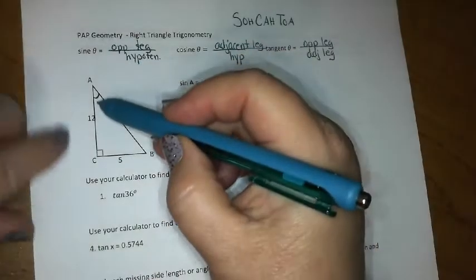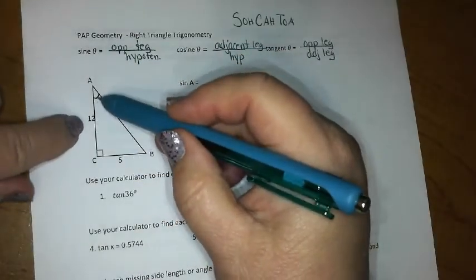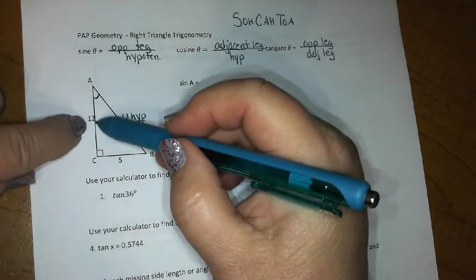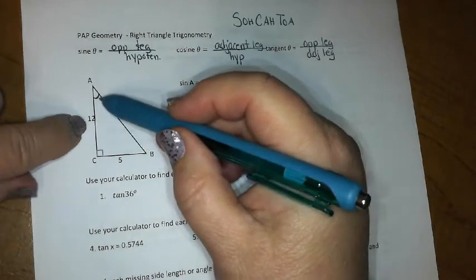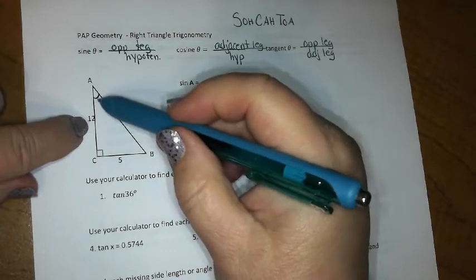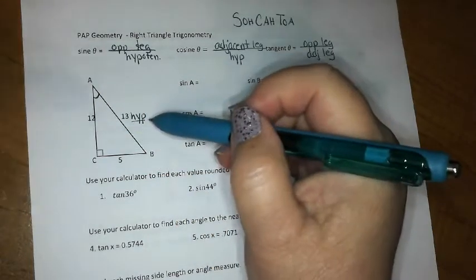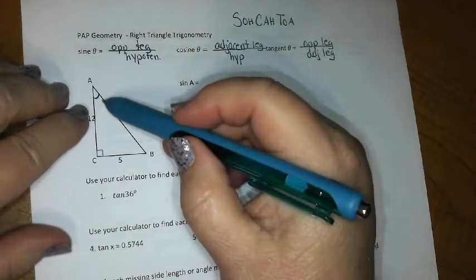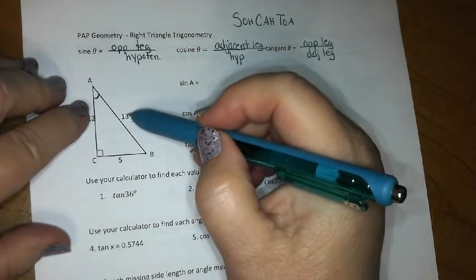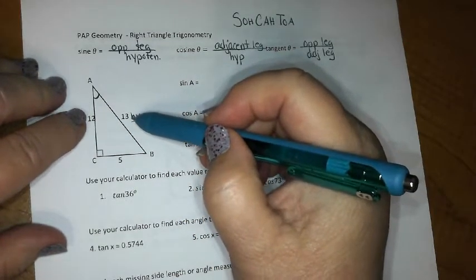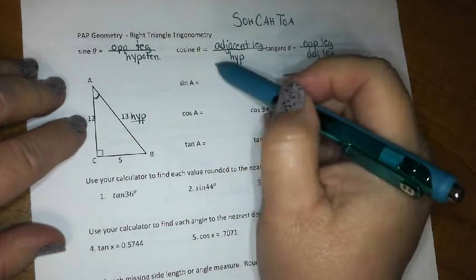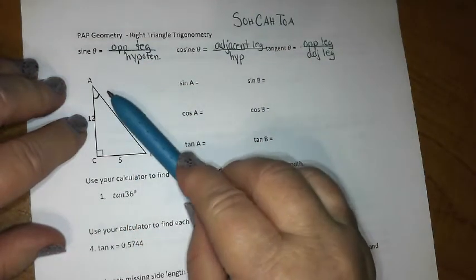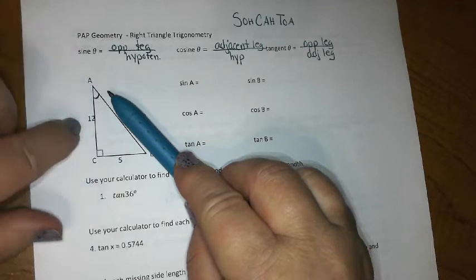From angle A, the legs are 5 and 12. 5 is the leg opposite. 12 is the leg adjacent. Adjacent means right next to. So opposite is all the way across, adjacent is the one right next to. We always label the hypotenuse first because sometimes it can get confusing and you can say, well, look, the 13 is right next to the A. Why isn't that the adjacent side? Because it's the hypotenuse. We want the adjacent leg, so we identify the hypotenuse first, and then we look at the other two legs and decide which one's opposite and which one's adjacent.